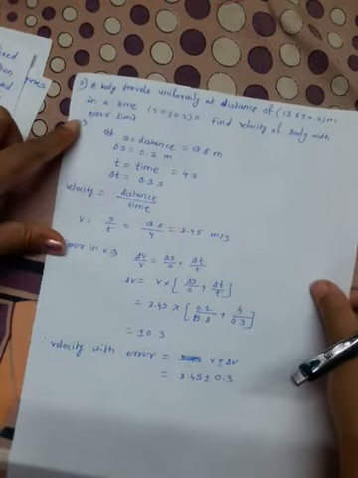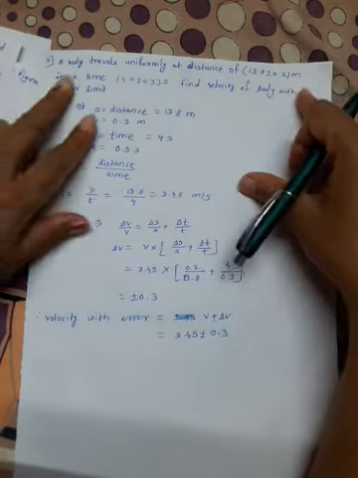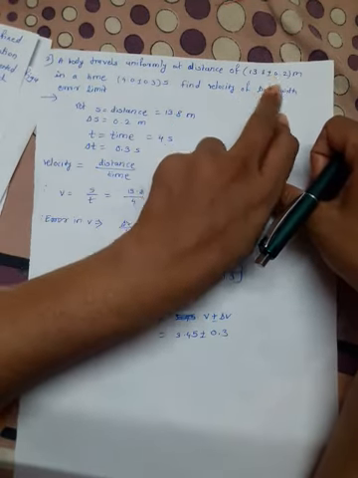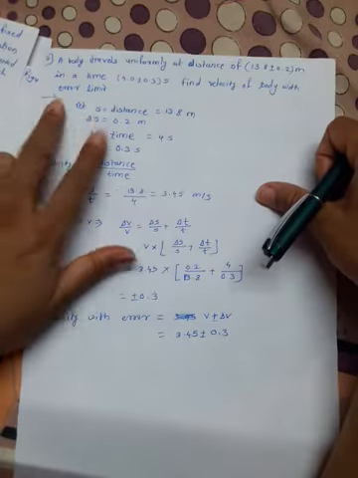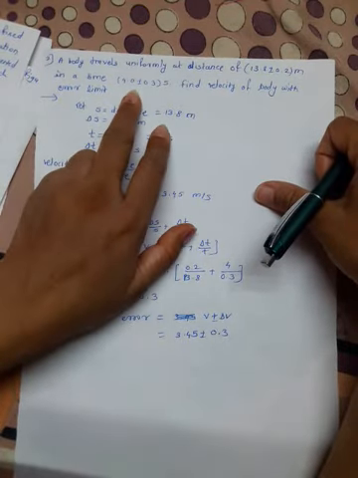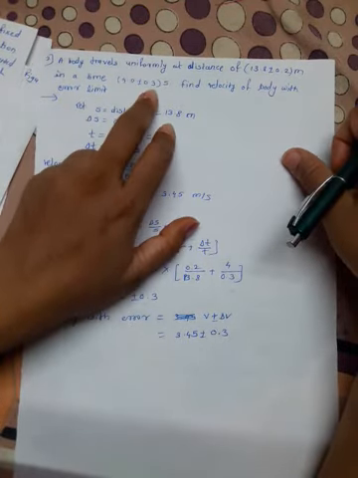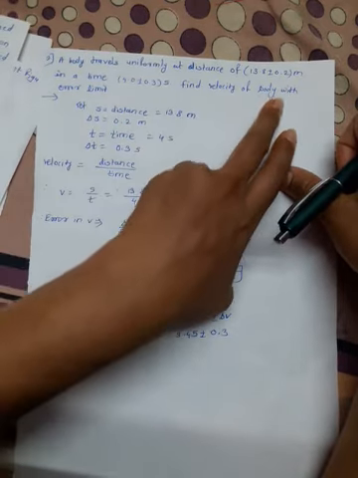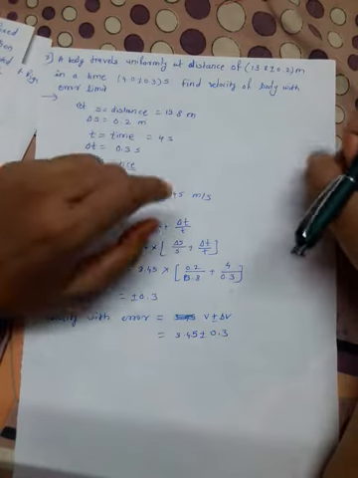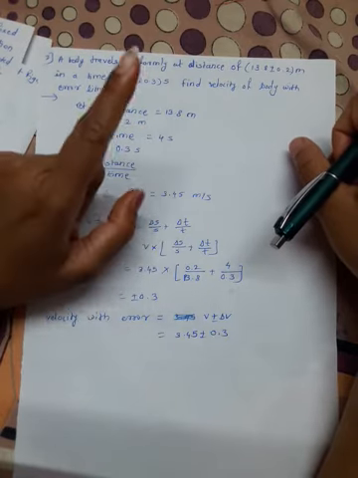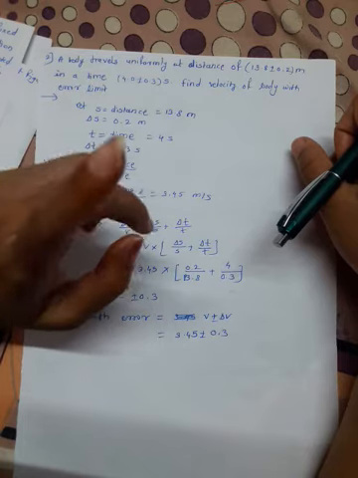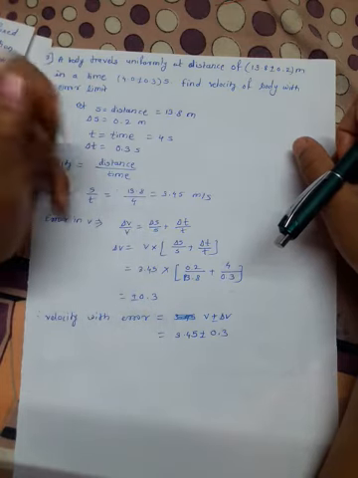Well, let us see one more example. A body travels uniformly a distance of 13.8 plus or minus 0.2 meter, in a time of 4.0, that is 4 plus or minus 0.3 second, with time unit in seconds. Find the velocity of the body with the error limit. Now we have to find the velocity of the body. That's why we have to know the formula: velocity is distance upon time.